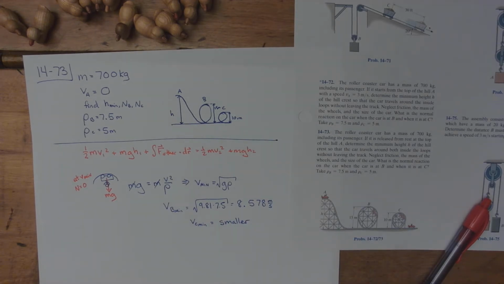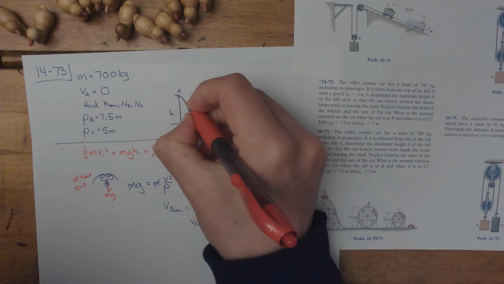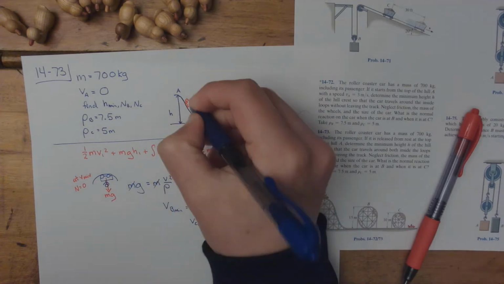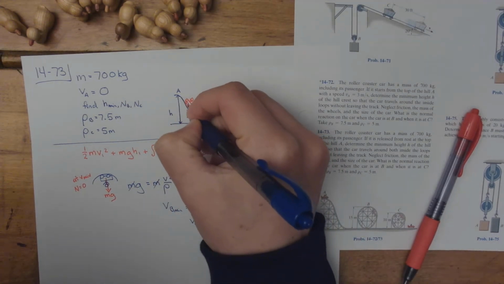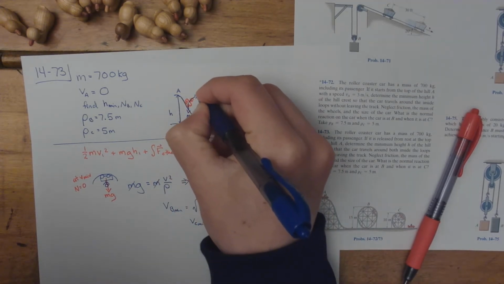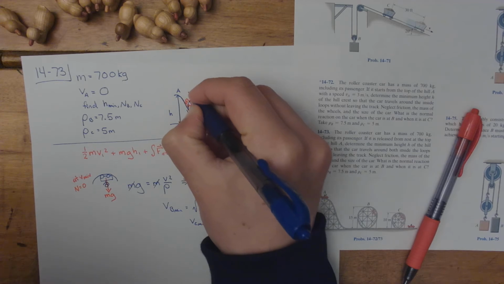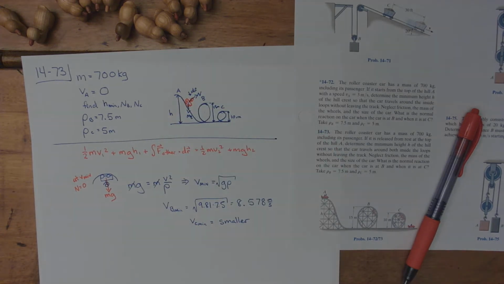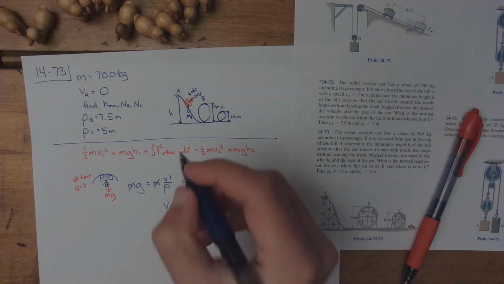Now, looking at our equation here, well, first I guess we should do a free body diagram for the cart. We have a force of gravity acting downward. We have a normal force acting perpendicular to the surface, but because it acts perpendicular to the surface, the normal force is also perpendicular to the displacement.